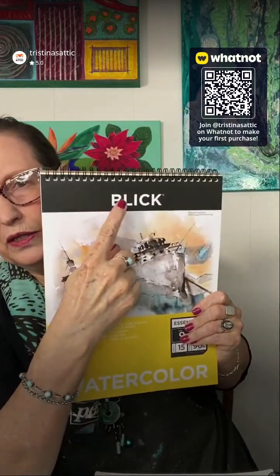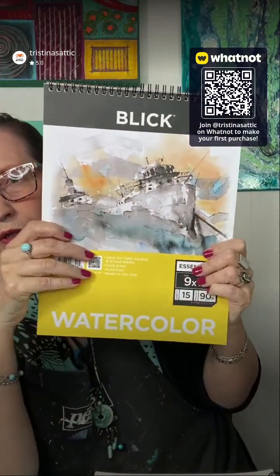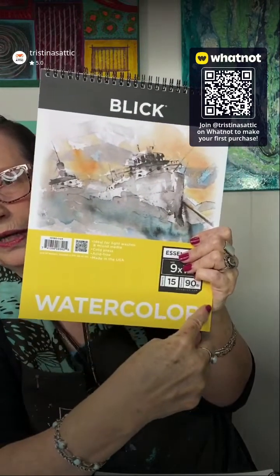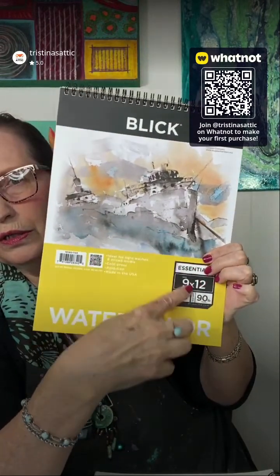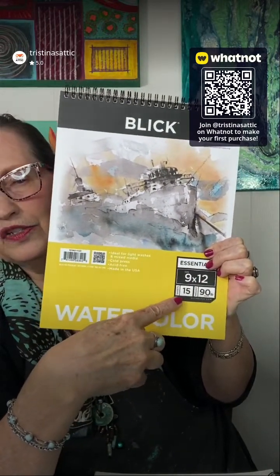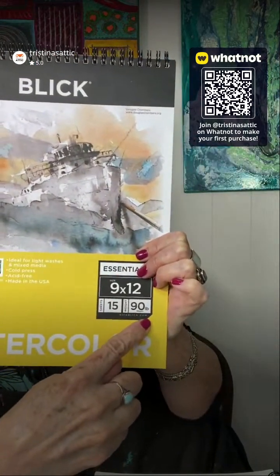Now, for the paper that we're using today, I have this Blick. That's Blick Art Supply. I don't know if you were aware, but they make watercolor paper. This is a student grade watercolor paper, and it is 90 pounds. So it's perfect for when you want to experiment.